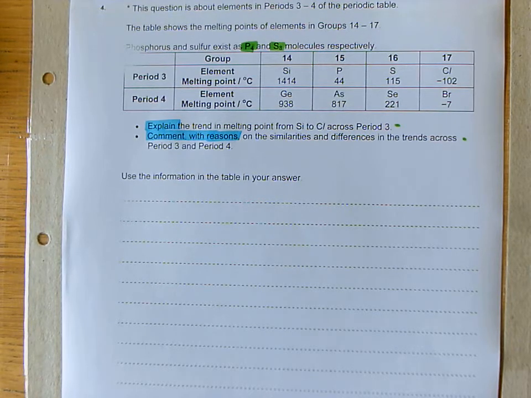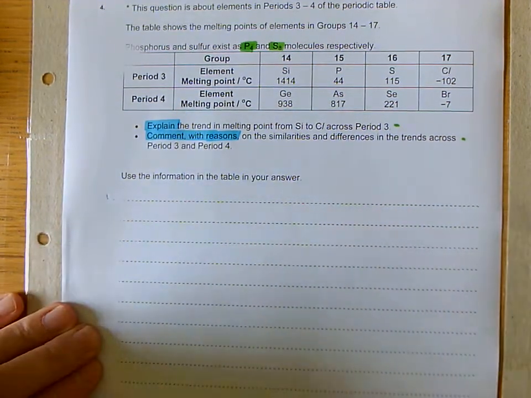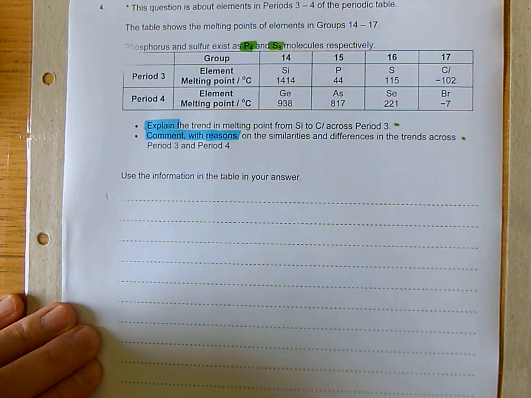When we structure our answer, the question is actually set out quite nicely with the 2 bullet points, which gives us the structure. I'll tackle the first bullet point first, and then move on and talk through the second bullet point. So let's have a go. We're going to start with the first bullet point. Explain the trend in melting point from silicon to chlorine. Right, I'm going to start with silicon.